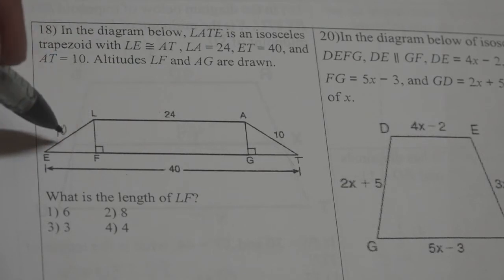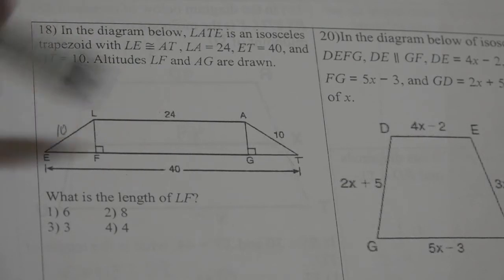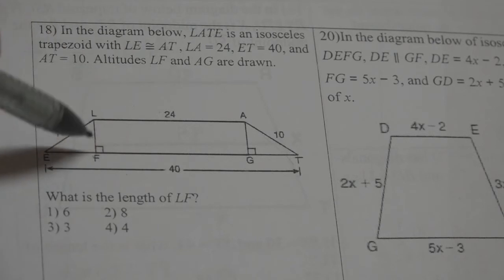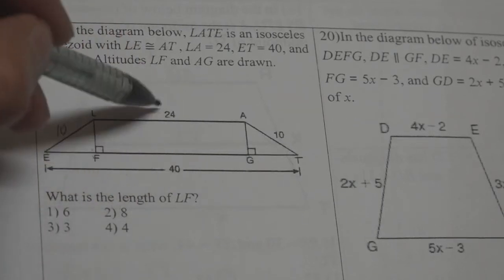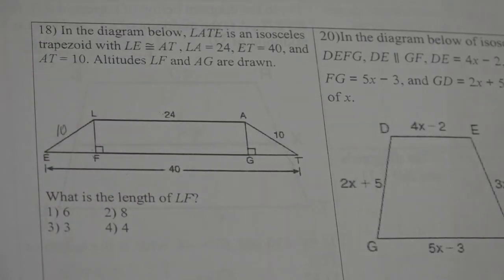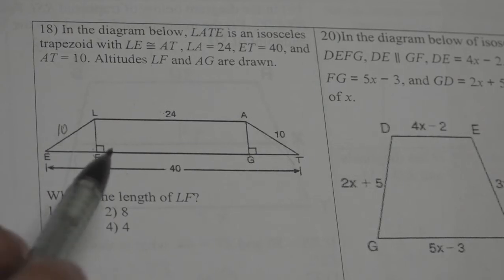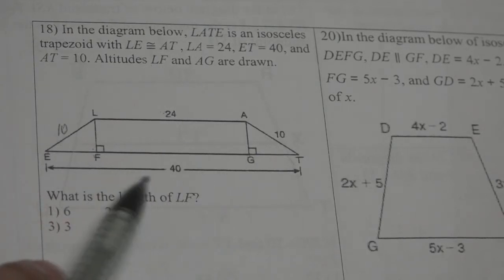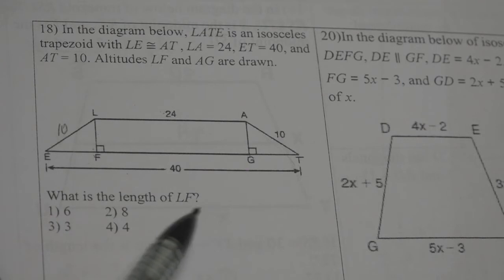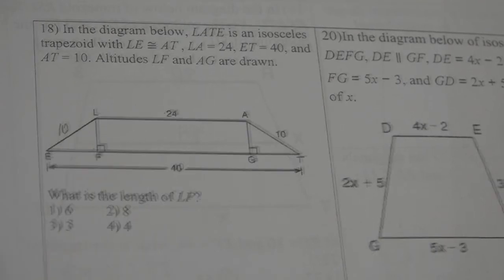So first, I got to figure out what EF is. Well, I already know that from here to here is 24. So from here to here, 24. So then what is this? 24 plus what is 40?